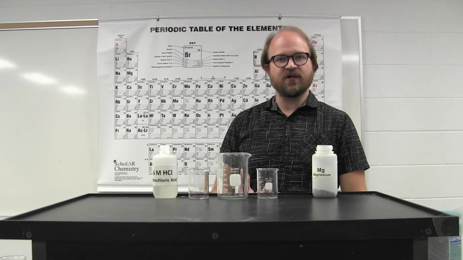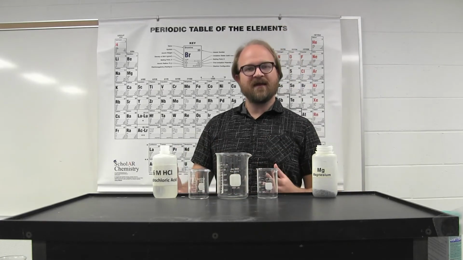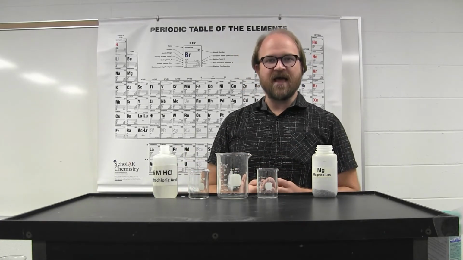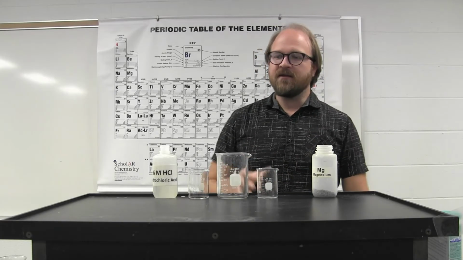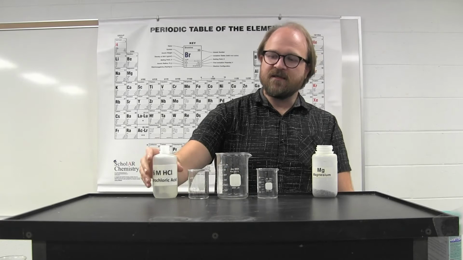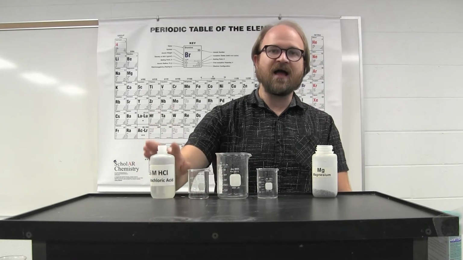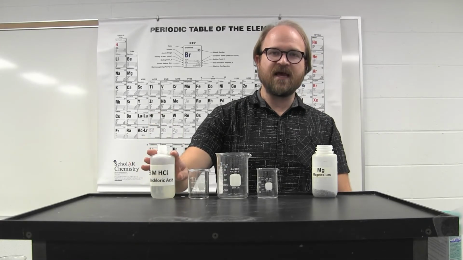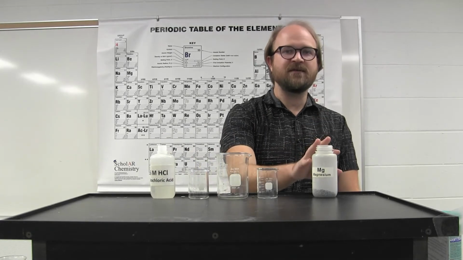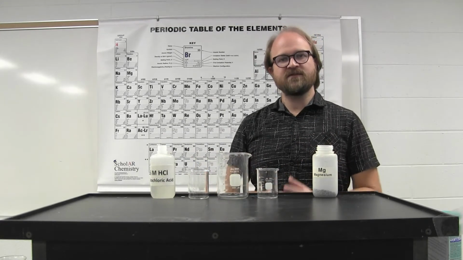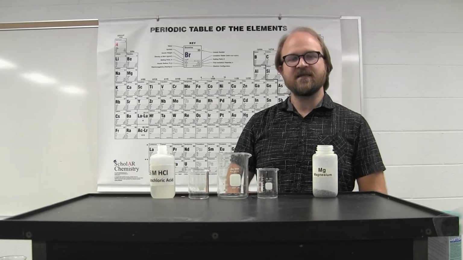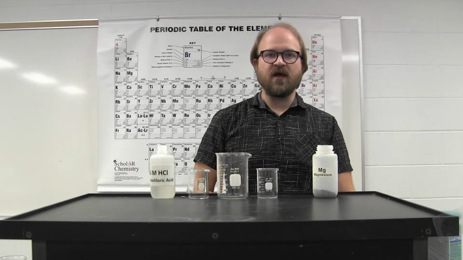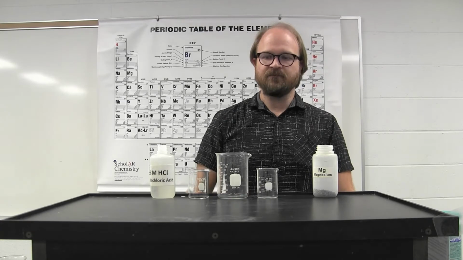When a reaction occurs, you're taking the reactants, rearranging those atoms and electrons, and creating the products. In this example, there are two reactants, hydrochloric acid, HCl, and magnesium metal. And when these two things react, they form hydrogen gas and a solution of magnesium chloride.